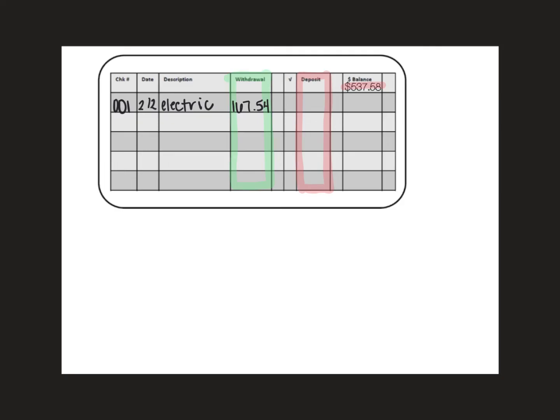This next part with the little check mark is for when I verify it with my bank statement. And we don't technically have a bank statement yet, so we're not going to check that box quite yet. Since we were withdrawing, we're not depositing, so we're not going to put anything there. And then under balance, I want to take this $537.58 and I want to subtract what I'm withdrawing, and the remaining amount is what I'm going to record under balance. So the remaining balance when I subtract is going to be $370.04.